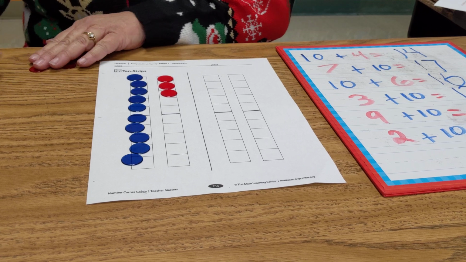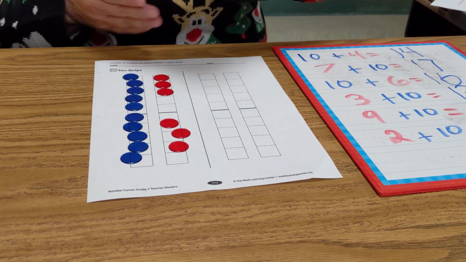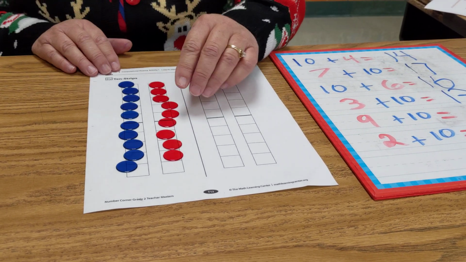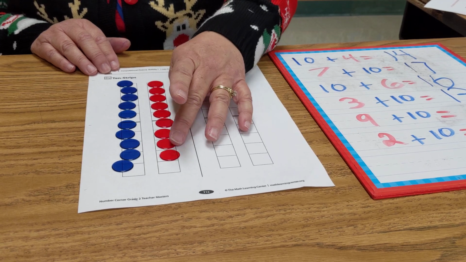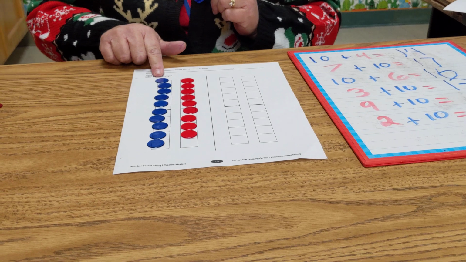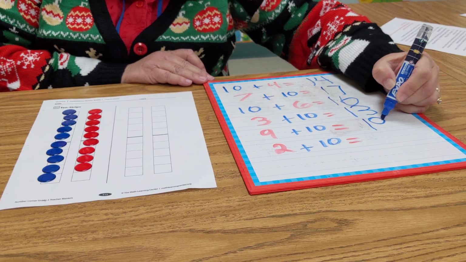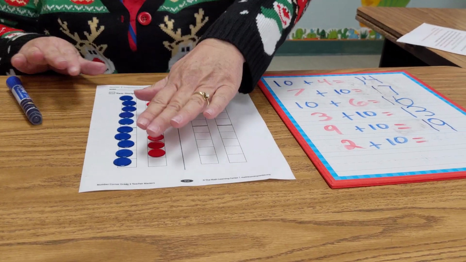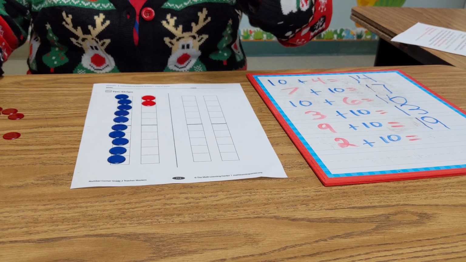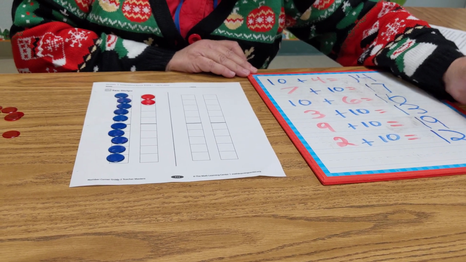Oh, I got to put them all back but 1 because my next number is 9 plus 10. And I know that this is 10, and if I have an empty one, it is 9. So here I go again. My mind sees 10 and 9, and it is 19. Okay, the last one before we change is 10 plus 2. Good job, everybody. You can really see that that's 12.